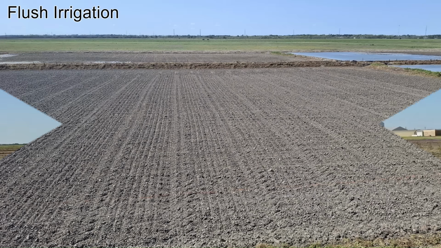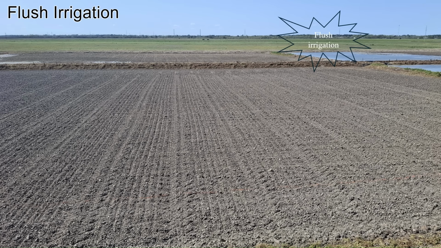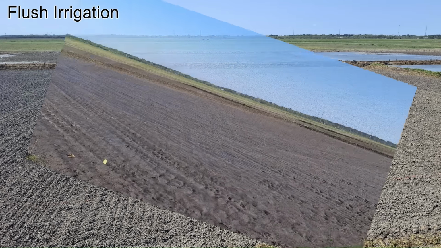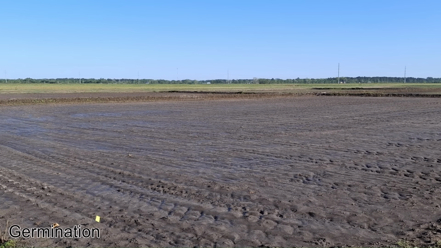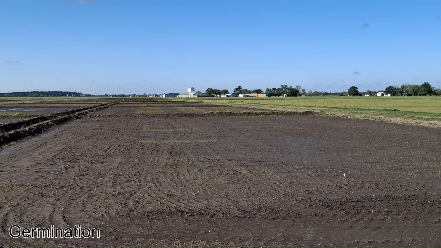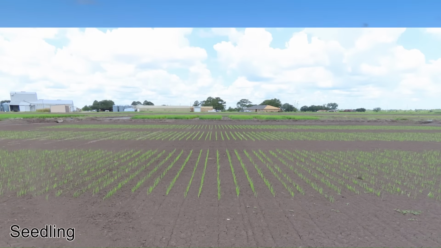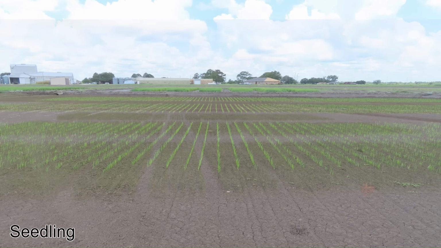Once the seed sowing is completed, the next step is to flush irrigate the field. Flush irrigation helps to position the seeds properly in the soil and provides a better environment for germination. During the germination period, regular checking of the field's moisture level is necessary. Planting density and seedling vigor can be observed at the early seedling stage.